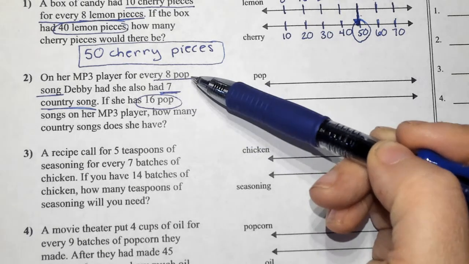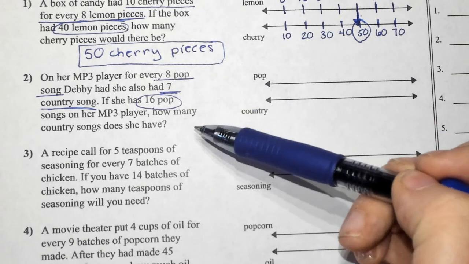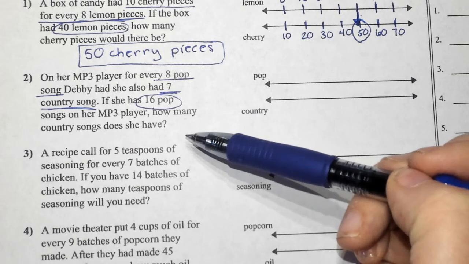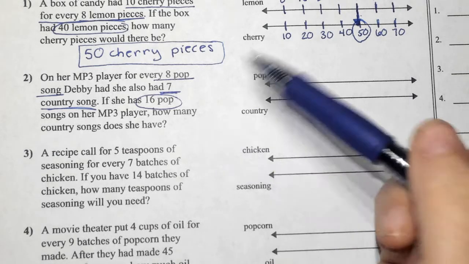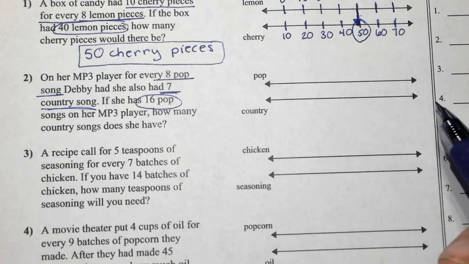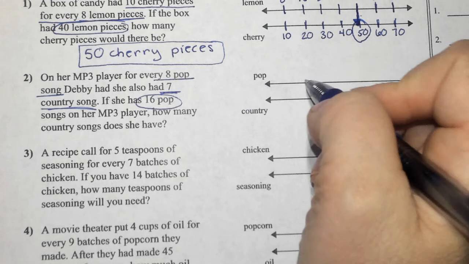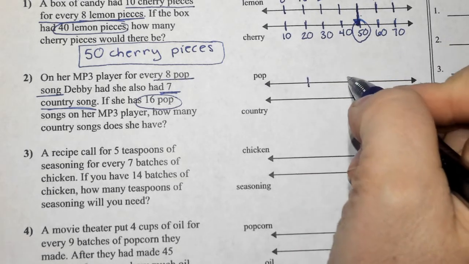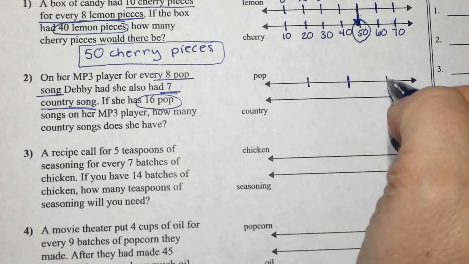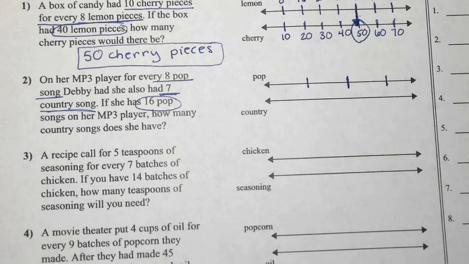How many times will 8 go into 16, Reagan? 2. So how many marks do I need on my number line, Reagan? 2. So, guys, I'm not going to space them out really close together. In fact, I'm going to put them pretty far apart. There's 1. There's 2. And, guys, I still didn't make them far enough. So I actually had 3 in there, but that's okay.